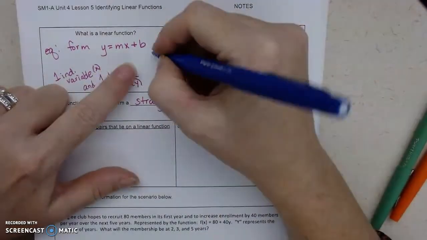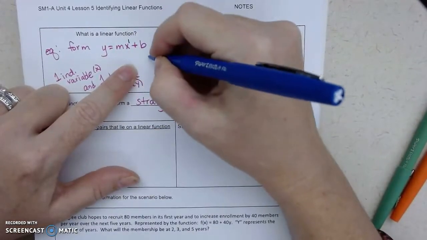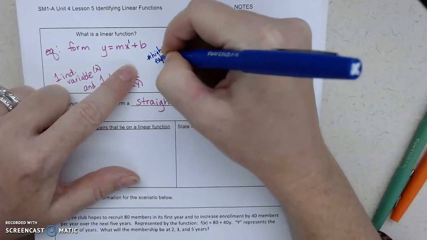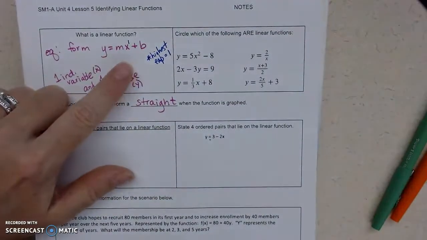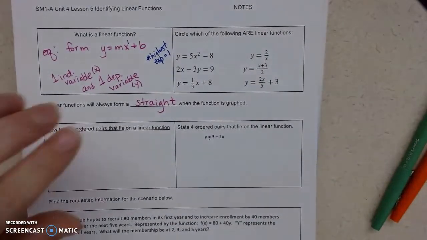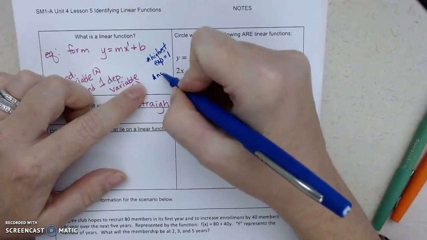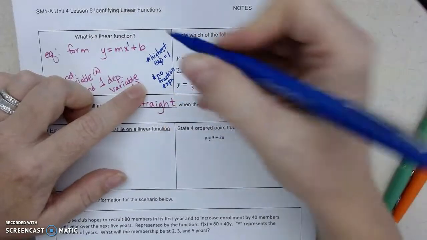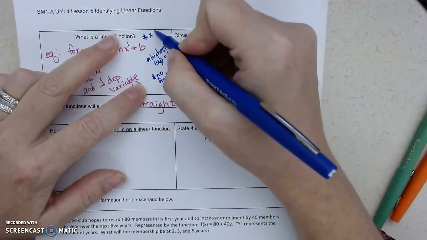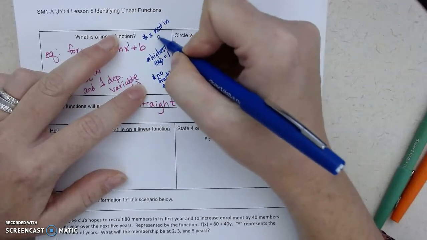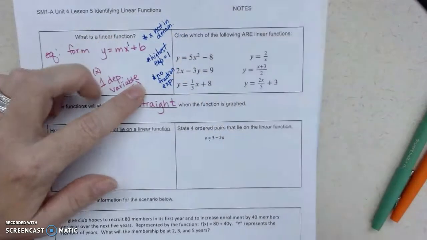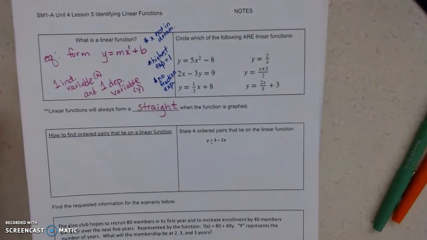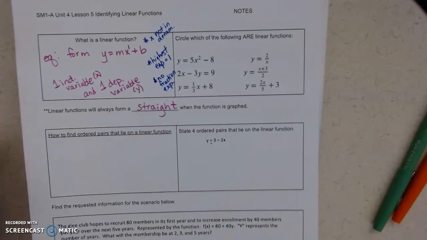Okay, so first thing is you'll notice that the highest exponent is 1. So you can have an exponent of 0 or 1. There are no fraction exponents. Okay, you'll notice that x is not in the denominator. It can be in a numerator. And those are the main features.